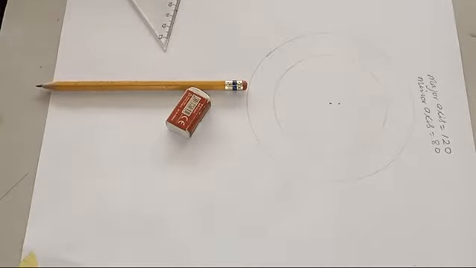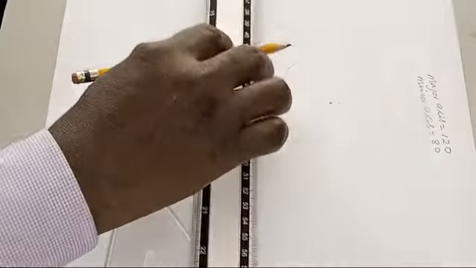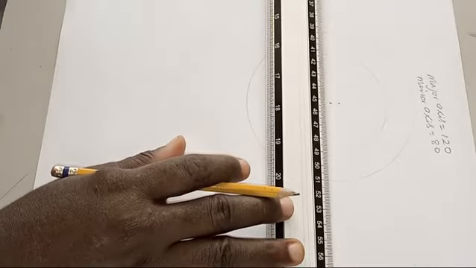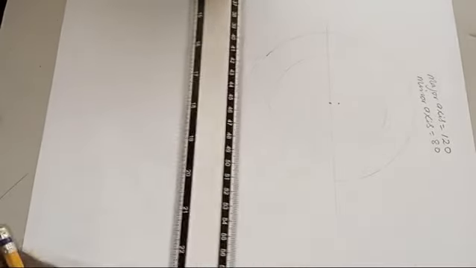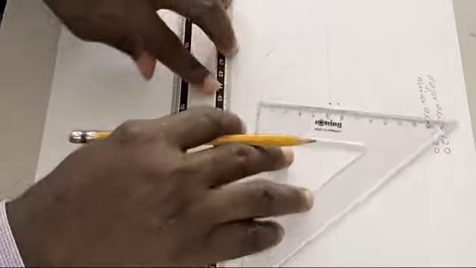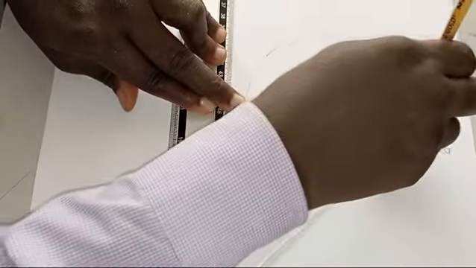After you have done this, you now need to divide the circle into a number of equal parts. I usually prefer to divide into 12 equal parts, because the more your divisions, the smoother your curve. Draw a horizontal line and a vertical line passing through the center like that.